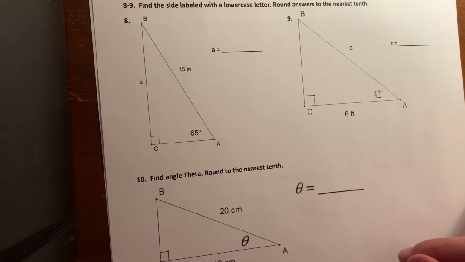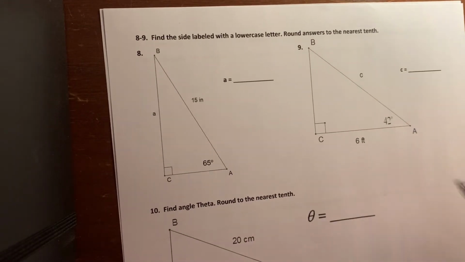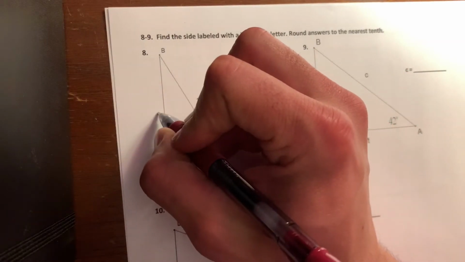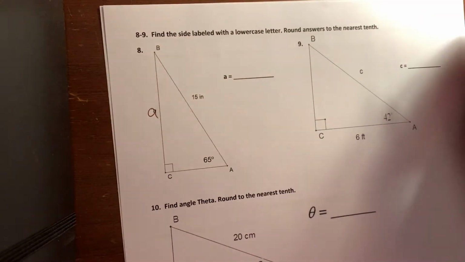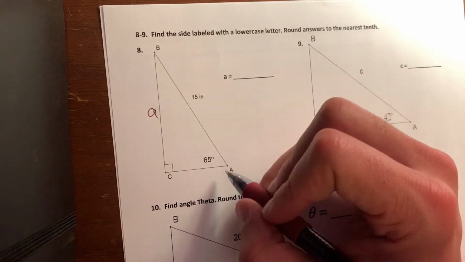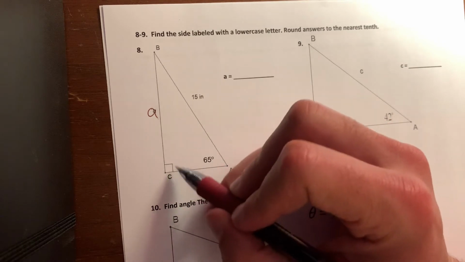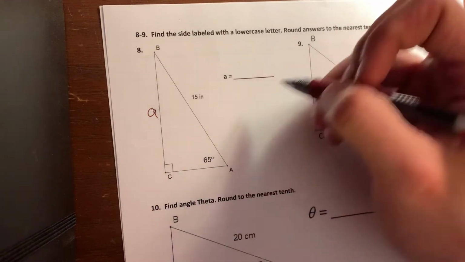All right, guys, looking at page 2, we've got numbers 8 and 9, where we are finding the side labeled with a lowercase letter, again with my small font. It's hard to see in the video, but that is a, the side I'm looking for. What I know is that this angle inside is 65. I also know this angle is 90 degrees because I labeled it right that time.